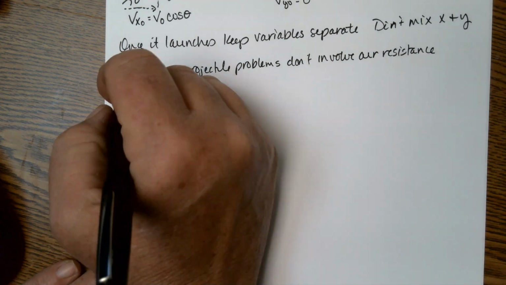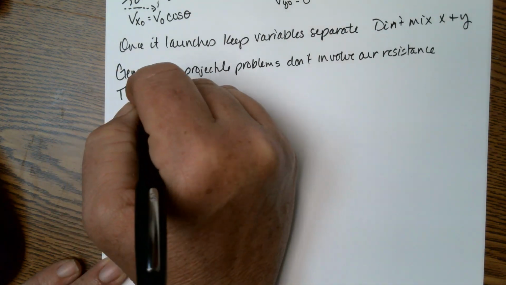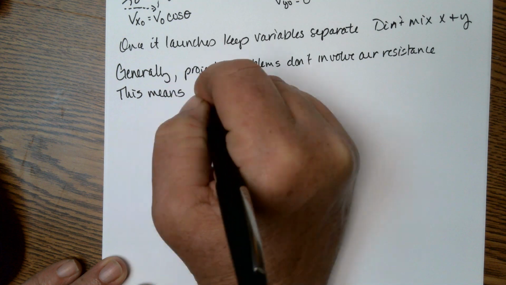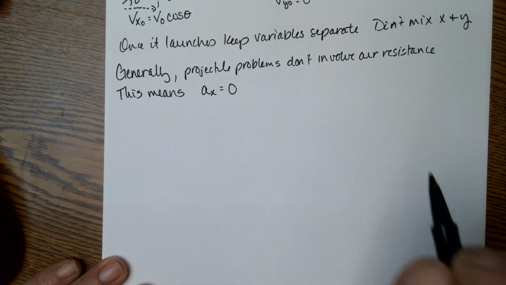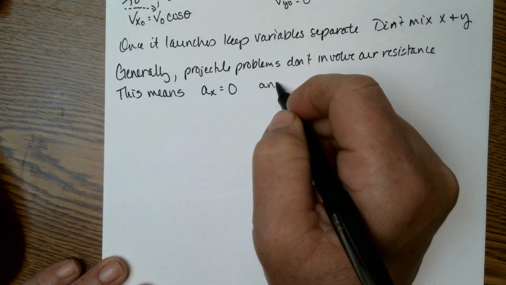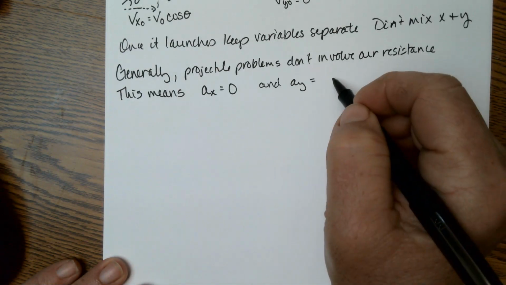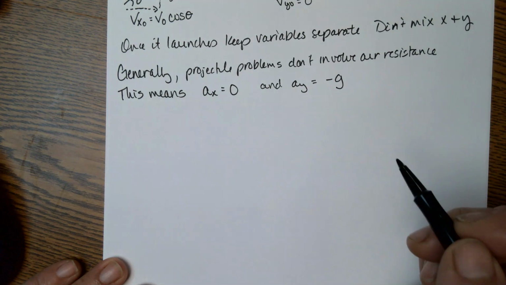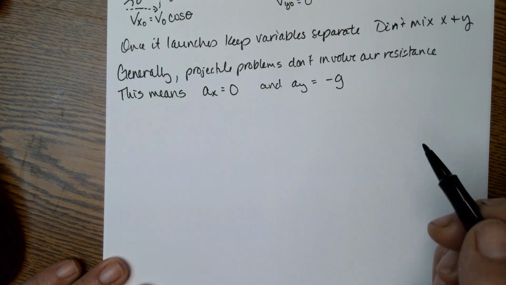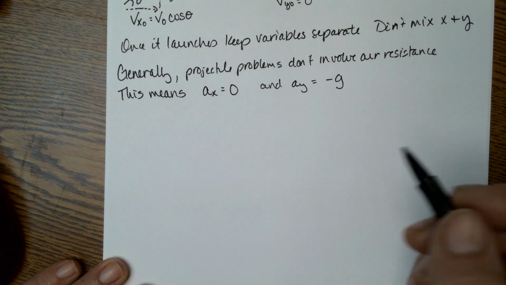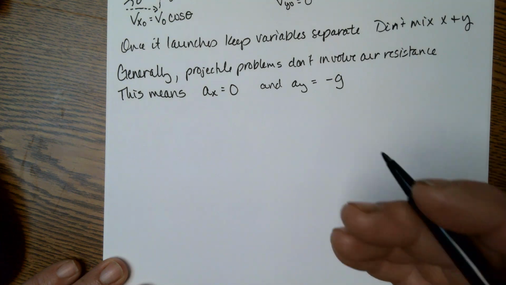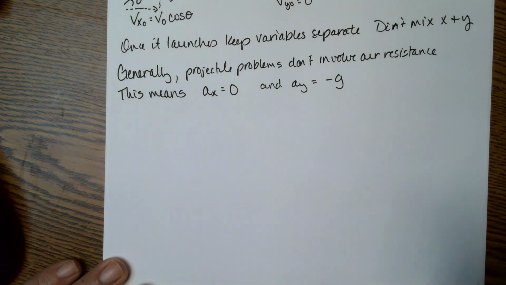Okay, so this means that your acceleration in the x direction is 0. That's lovely when you're doing this stuff. And your acceleration in the y is going to be negative g, or negative 9.8 if you want to put 9.8 in there, depending on whether you're using variables or numbers.